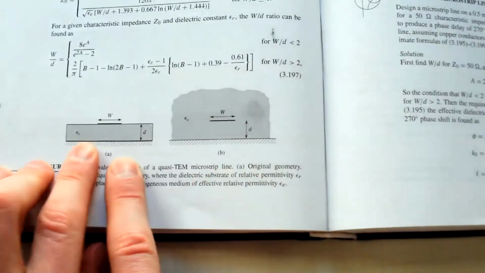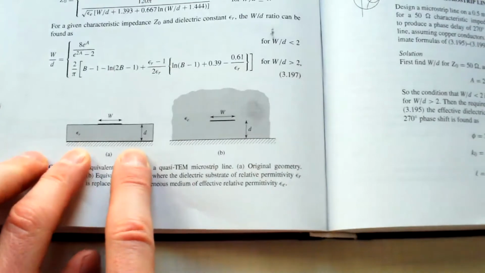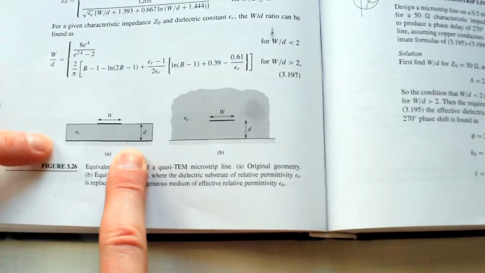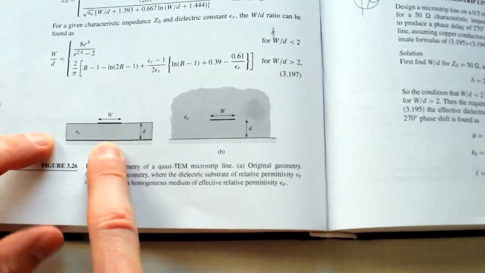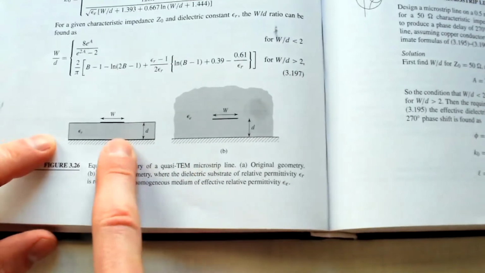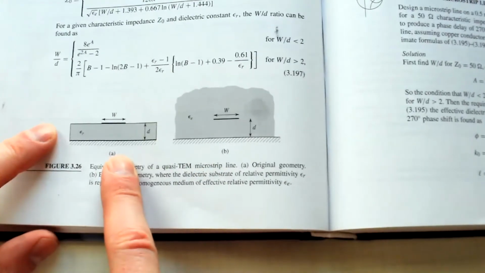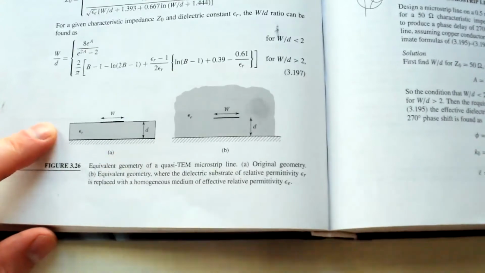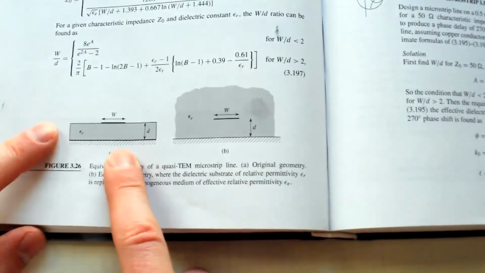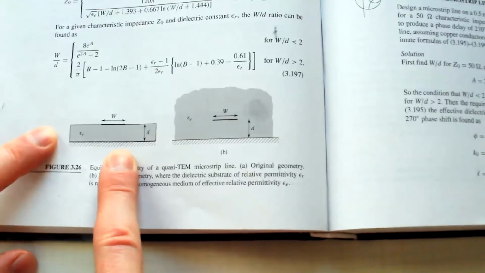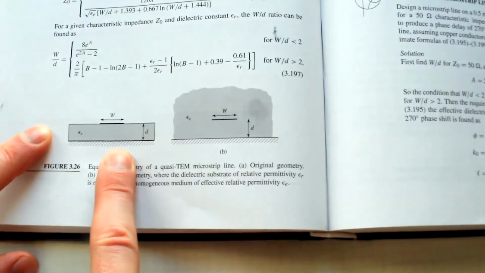So the idea is, they got a nice picture here. You imagine here is the actual microstrip where it's air up top and this dielectric slab in the middle here with your strip. And he says, there is some phase velocity associated with this arrangement. It will have a characteristic capacitance and a characteristic inductance, which will manifest as a phase velocity.